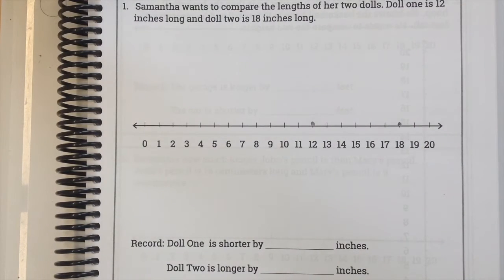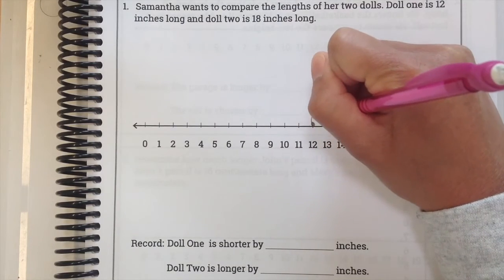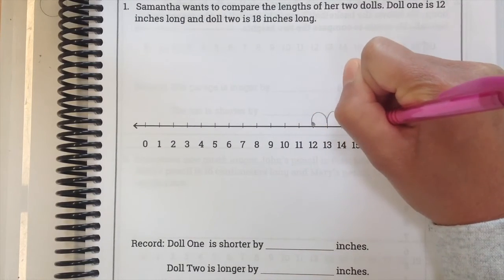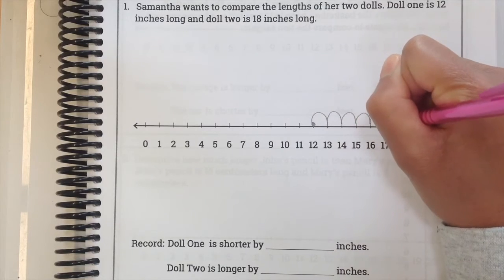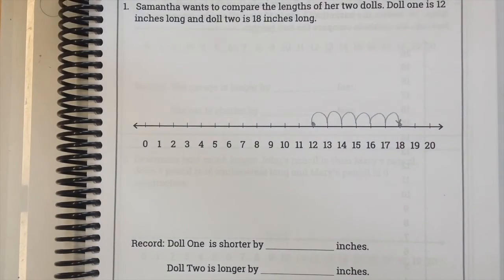Next, all I have to do is count up the difference from 12 to 18. Or in other words, I'm counting how many bunny hops it takes to get from 12 to 18. So 12 is my starting point, 18 is my ending point. So 1, 2, 3, 4, 5, 6. Remember, I draw my arrow to show where I land, and I had to take 6 bunny hops.